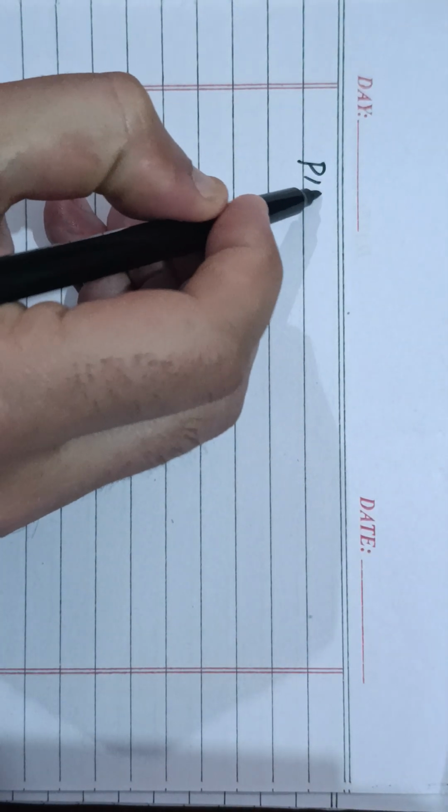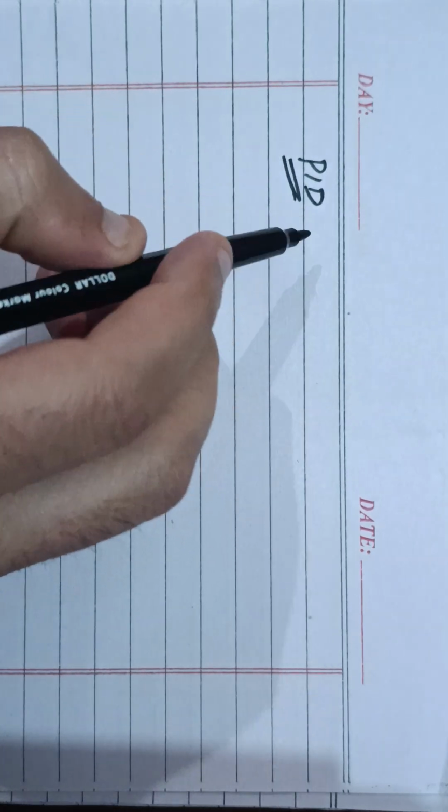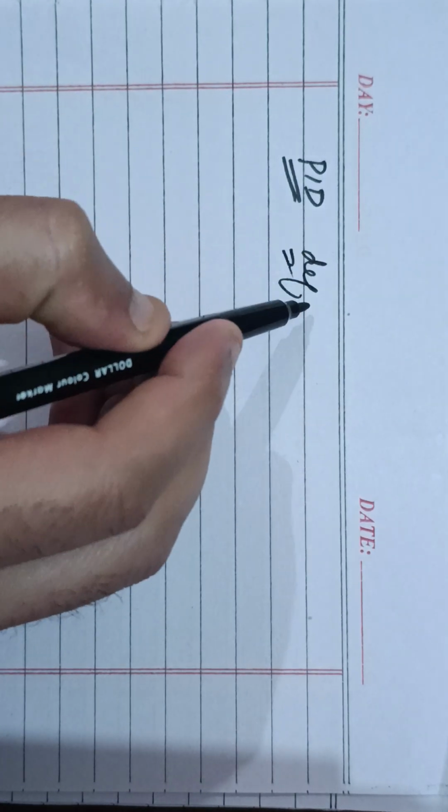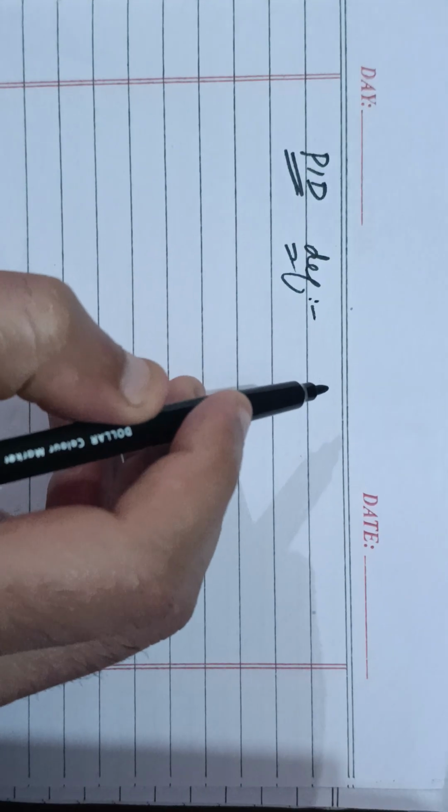Today we will discuss pelvic inflammatory disease. The definition: what is pelvic inflammatory disease?